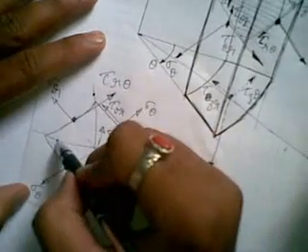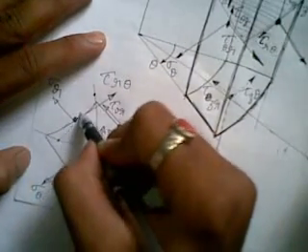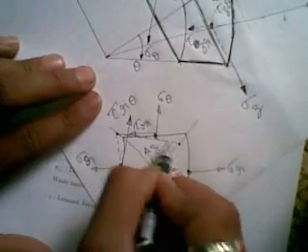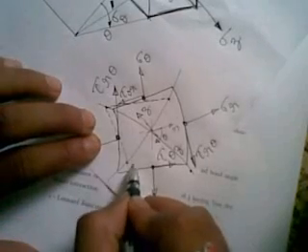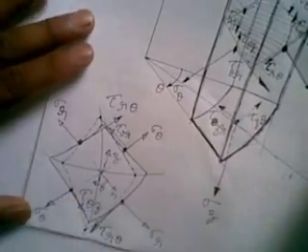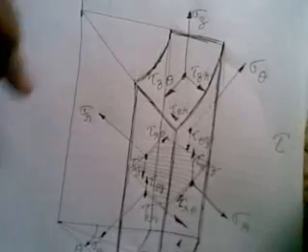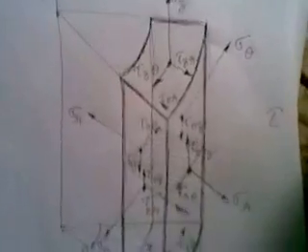If you write the deformed state, it should look like this. This is the deformed state, and this analysis can be made for any other section. If you take a section in this manner or in the other manner. Okay, thank you.